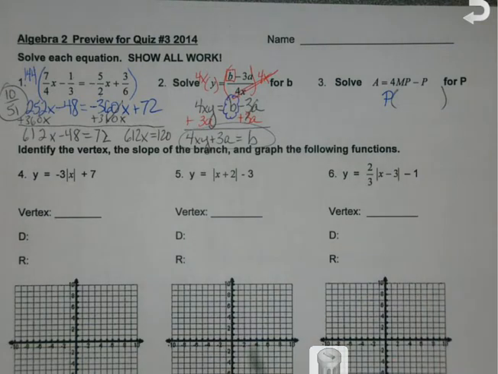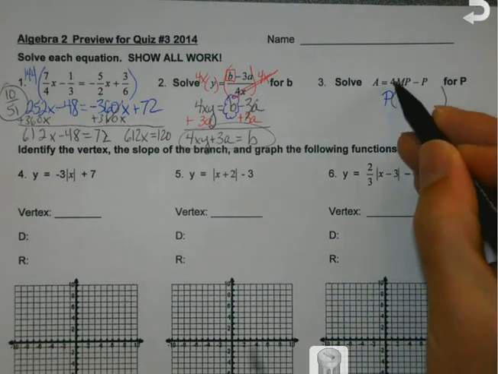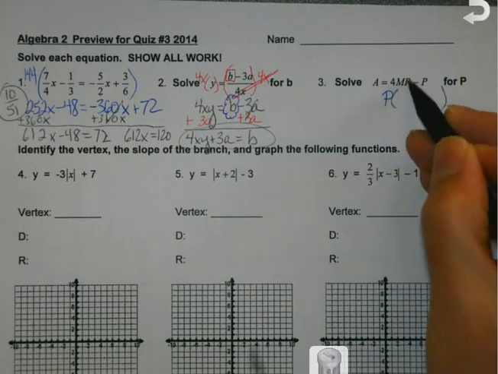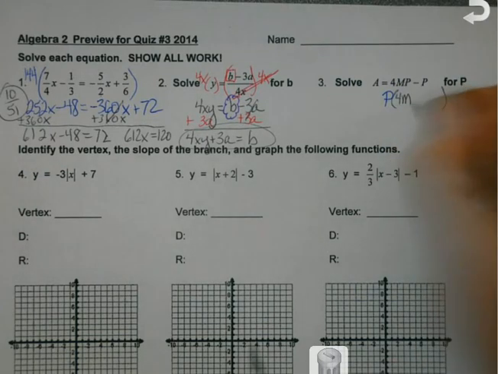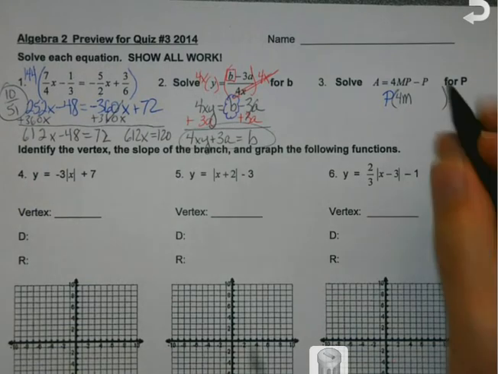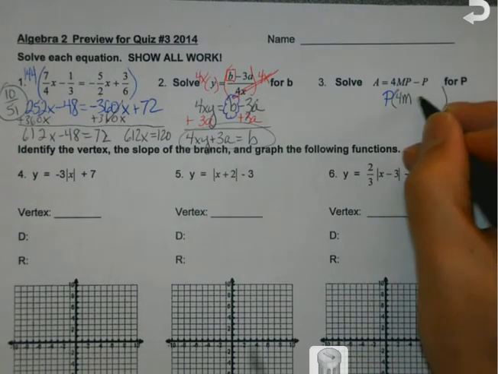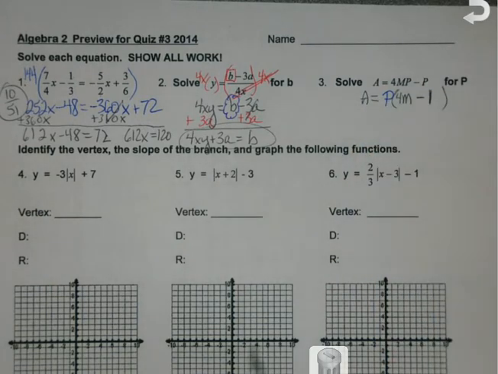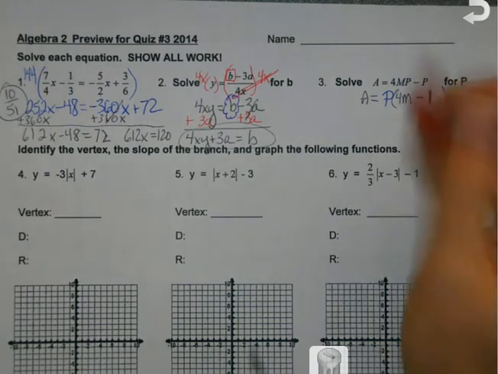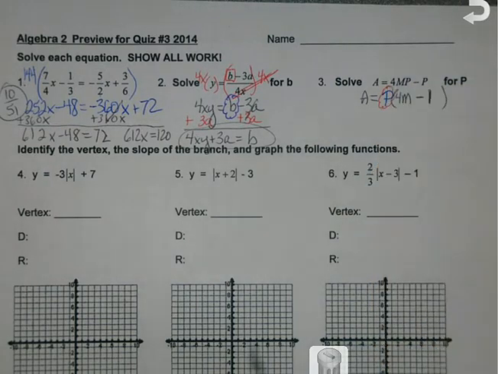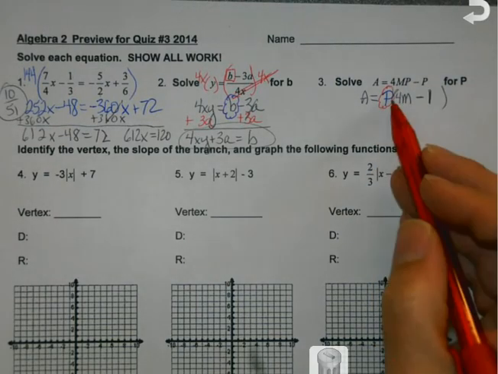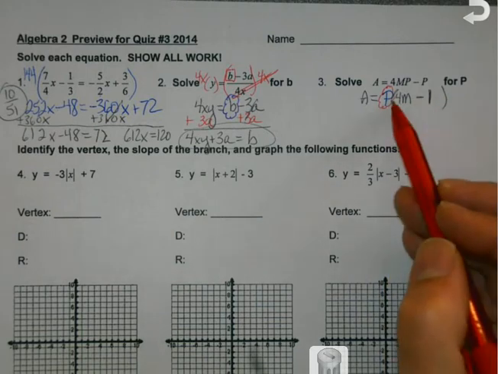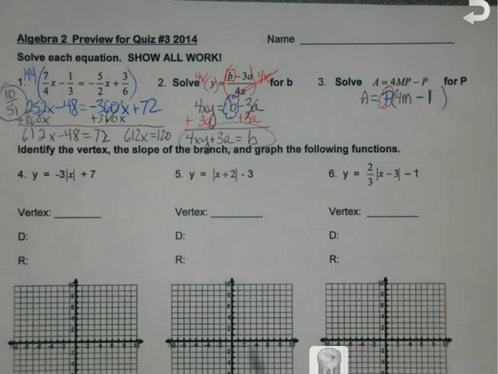Make myself a set of parentheses. And then I just ask myself, okay, p times what gets me to 4mp? Well, I already have the p part. So p times 4m would give me 4mp. Okay. P times what would give me negative p? A negative 1. And just like that, I only have one p now that I'm trying to solve for. And since I'm trying to solve for this, and I'm multiplying it, that's what the parentheses mean, times 4m minus 1, what's the opposite of multiplying by something?